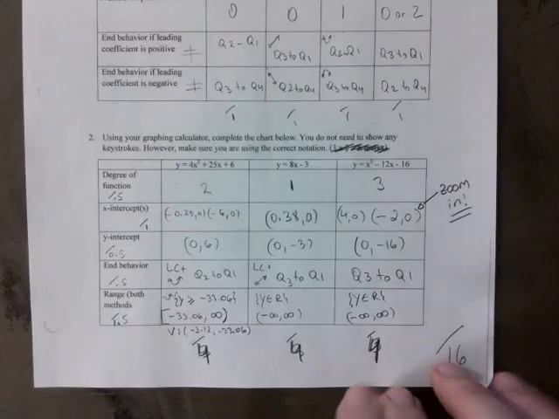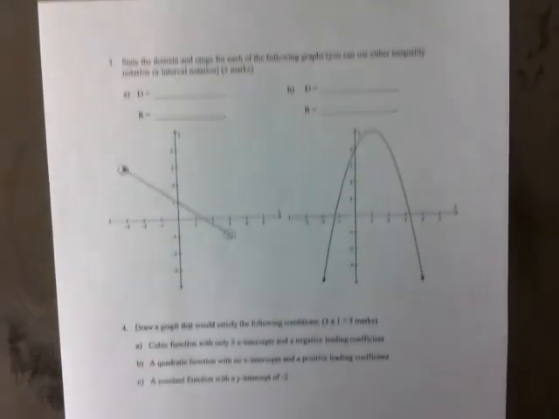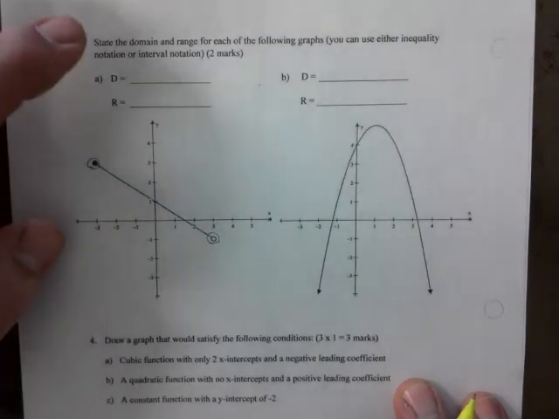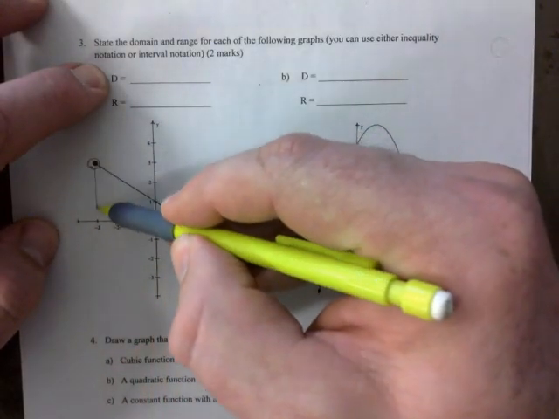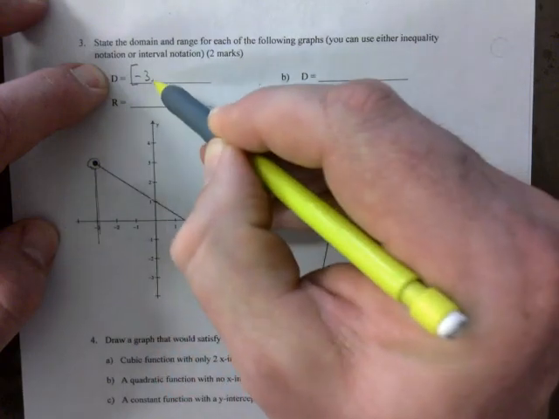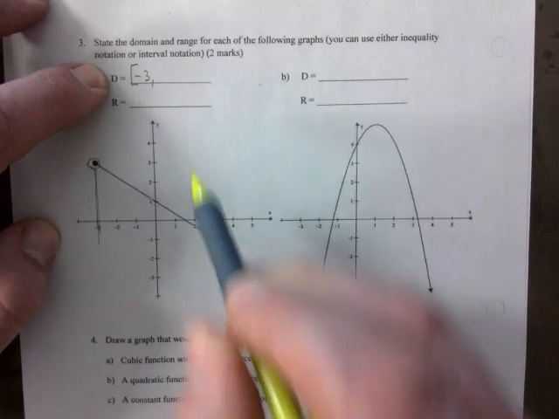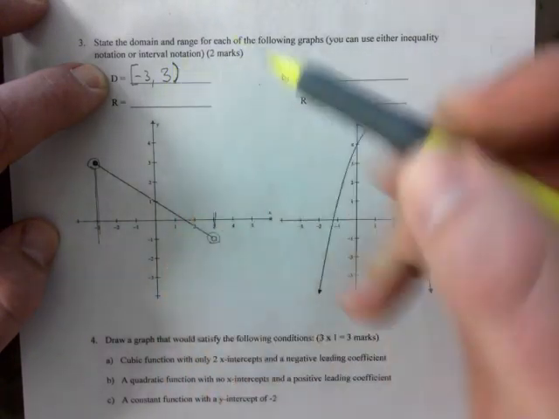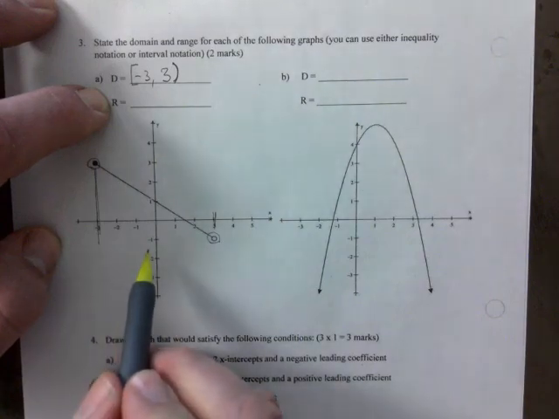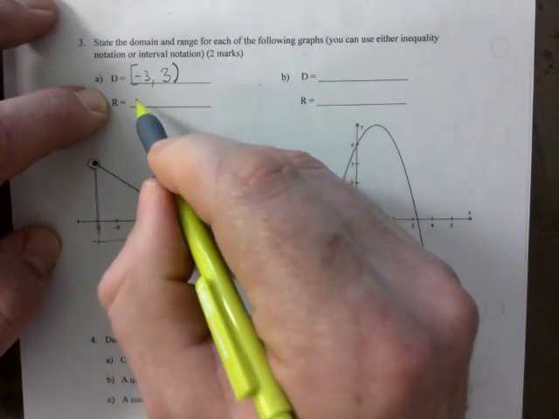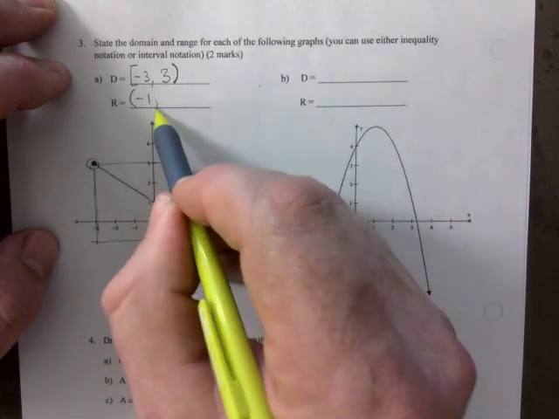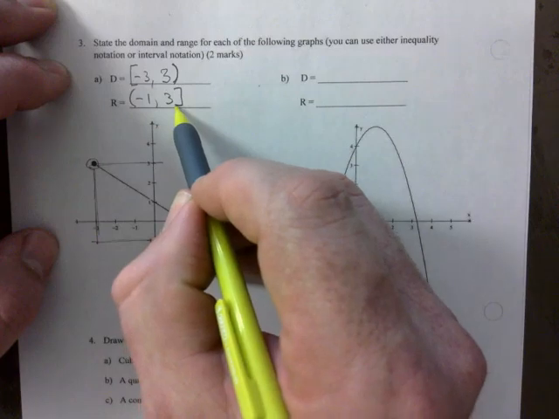Backside. This is the bonus. I'm going to make this a bonus, so +1 if you get it. I'm just going to give you +1 max, okay? For the domain, you're going from -3 inclusive, right? So that point is included, all the way to +3. But that one is not included, so then we put a round bracket, right? And for range, you're going always lowest first, right? You're going from -1, so that's -1 not included, because this point is not included, all the way to +3, which is included.